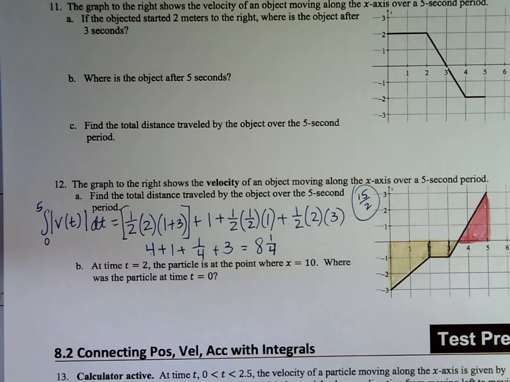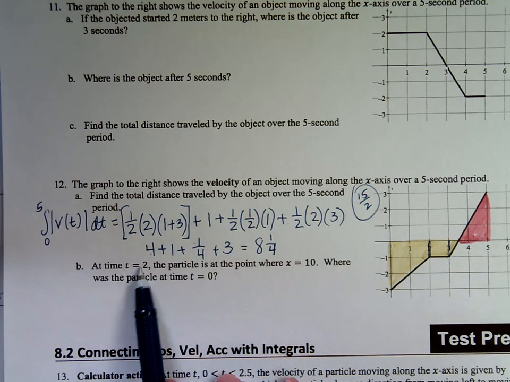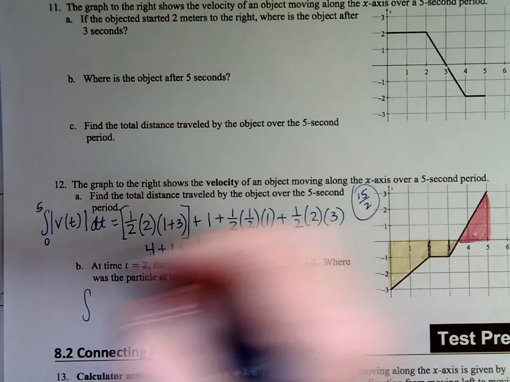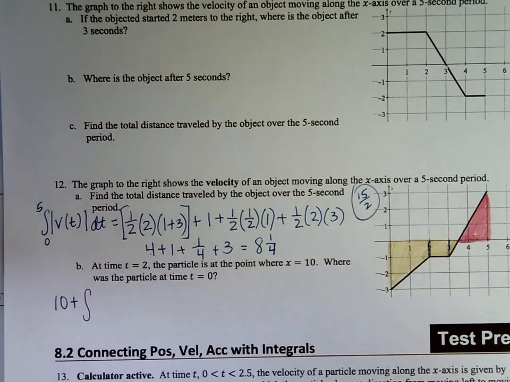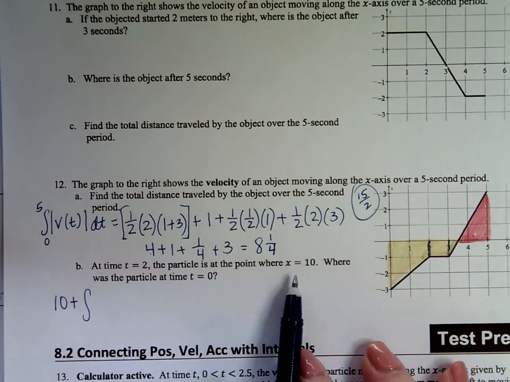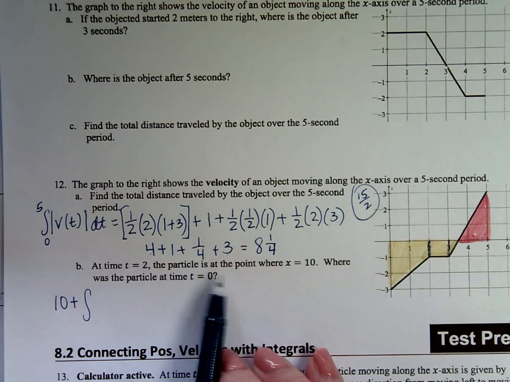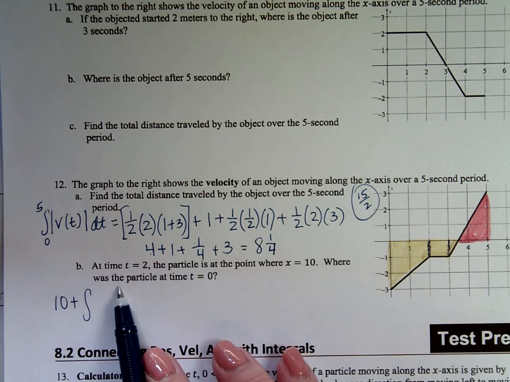Last one. At time t equals 2, the particle is at a point where x is 10. Where is the particle at time t equals 0? Well, you know what it's doing at 2, right? So you know that at 2, you've got it going to 10. What you don't know is what it's doing from there. At time t equals 2, the particle is at the point 10. Where was the particle at t equals 0?